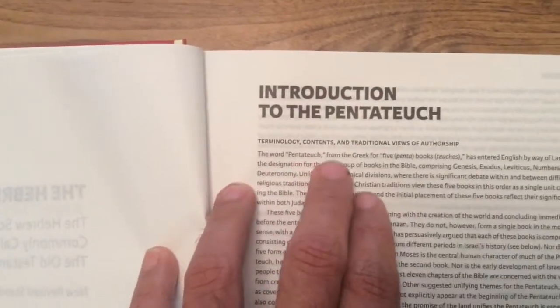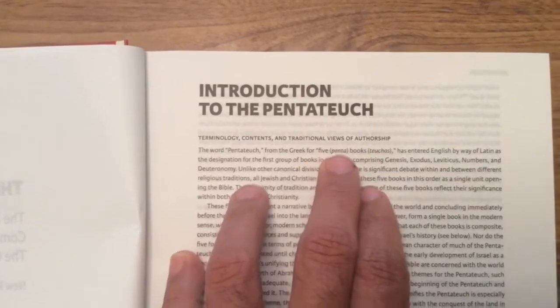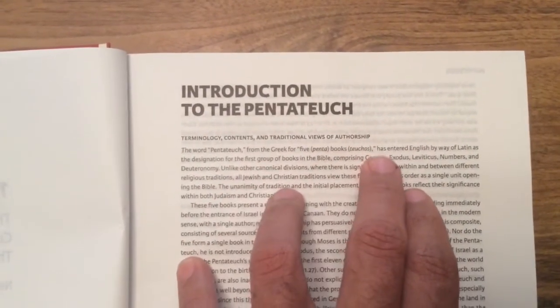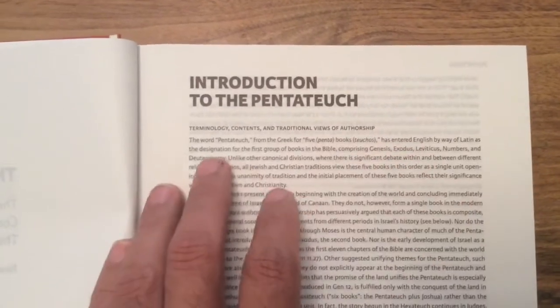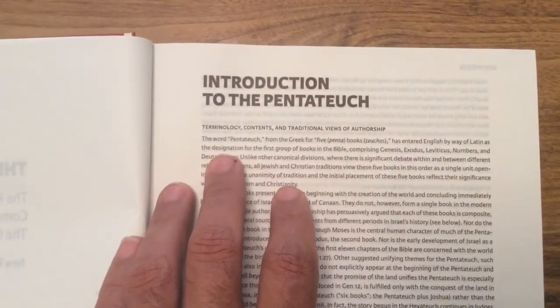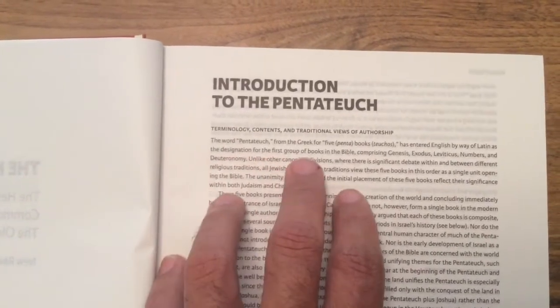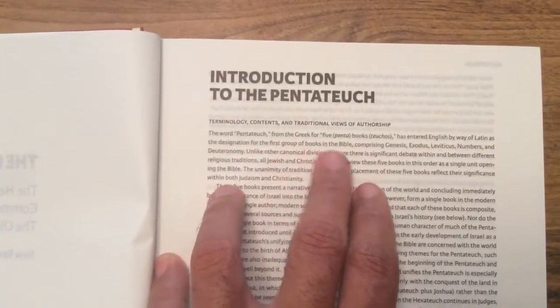The word Pentateuch, from the Greek for 5, penta, books, teuchos, has entered the English language by way of the Latin as the designation for the first group of books in the Bible, comprising.